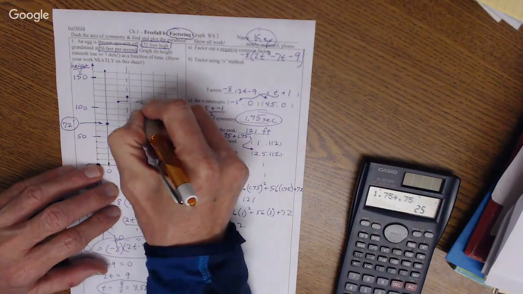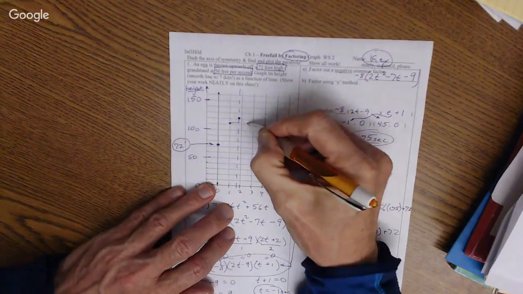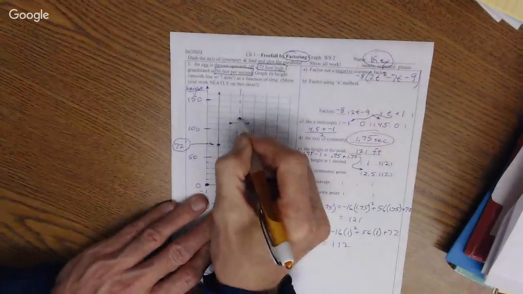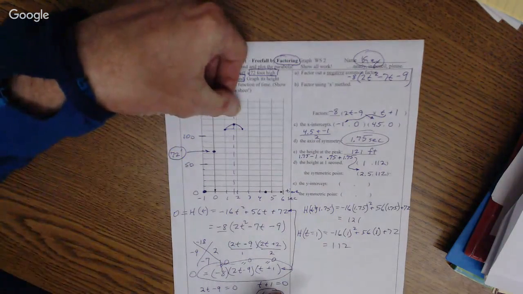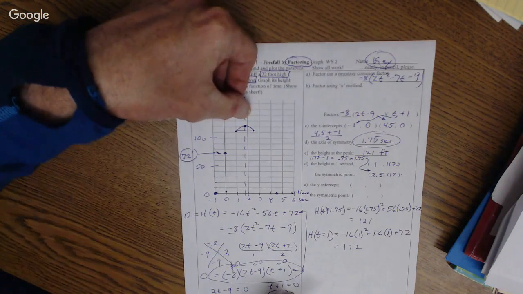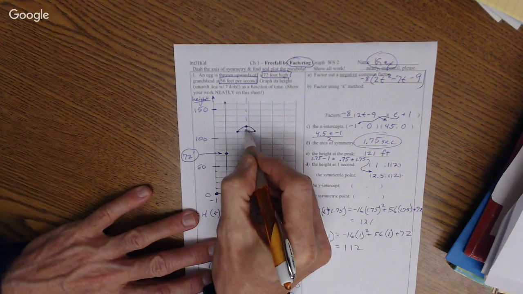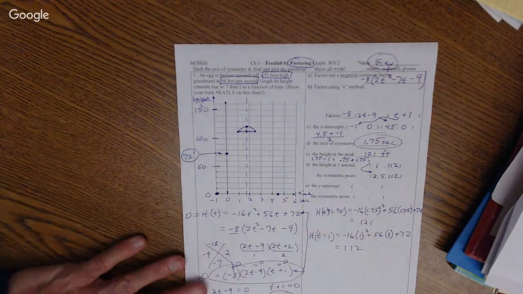So I go over here and I make a dot on my graph at 2.5 seconds and 112 feet. So those 2 points are symmetric around the axis of symmetry. And you can draw a little line to both of them, and they should both be the same distance away from the axis of symmetry. And that distance is 0.75 seconds.